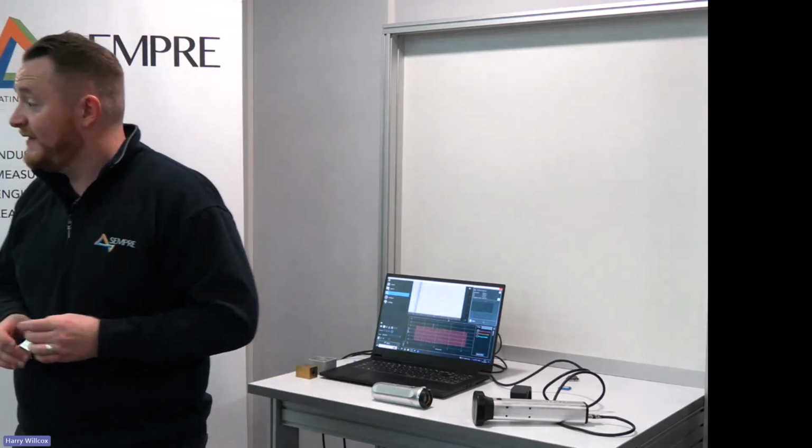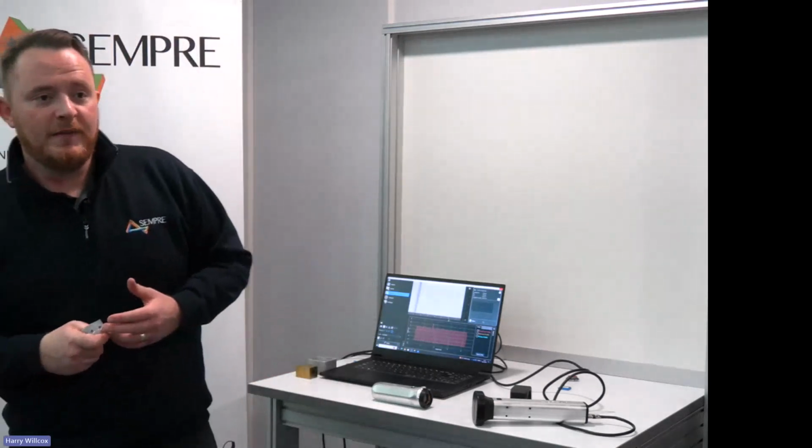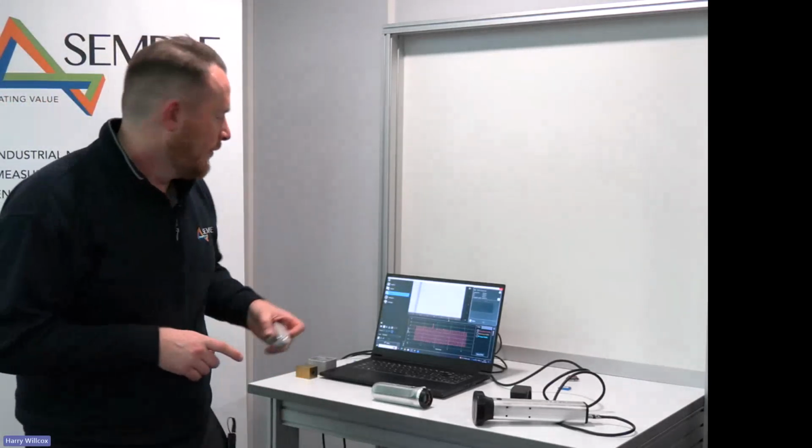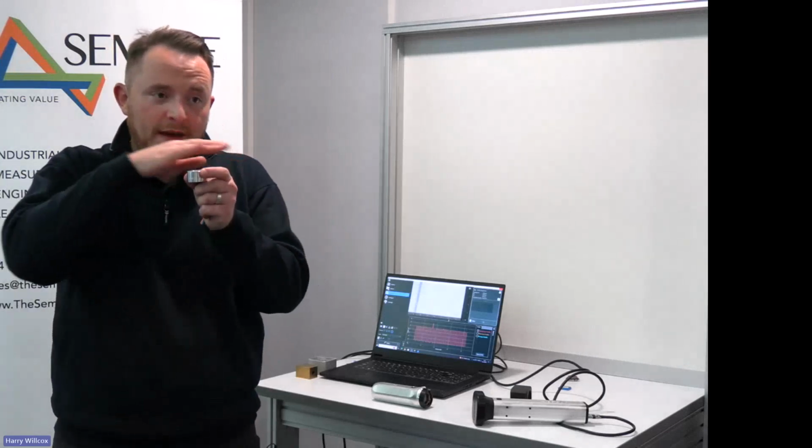Does dust stick to the pad? Is it static, etc.? We don't tend to see issues with it being static. You do sometimes get residue stick to the pad. So within the pad cleaning process, what we're trying to do is remove any debris that's left on the surface.